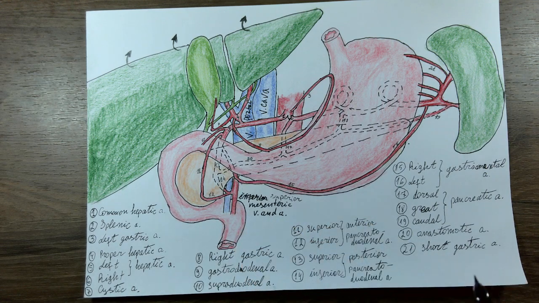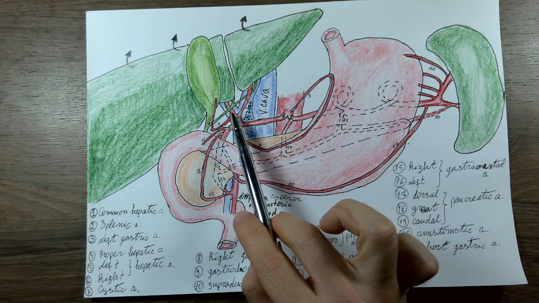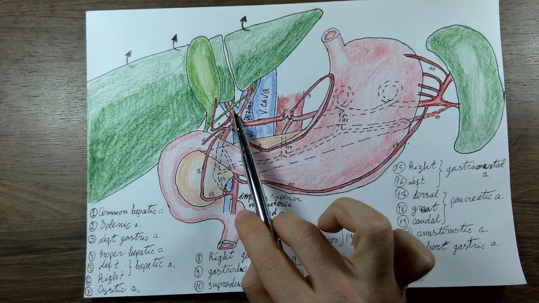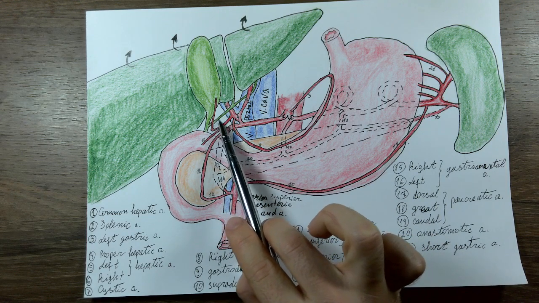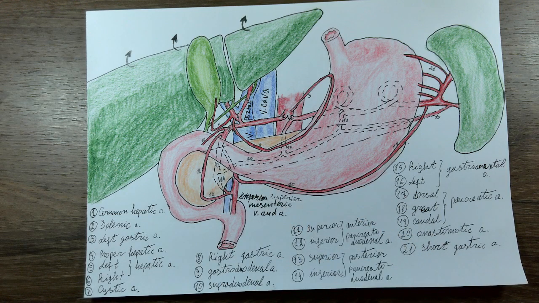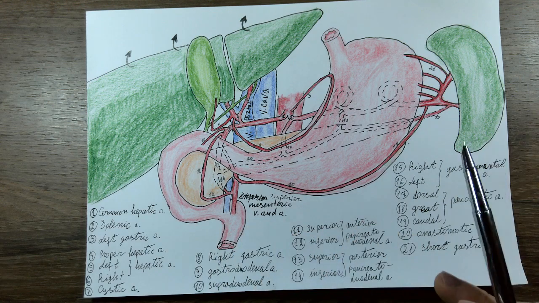Something else which, before we continue with the rest of the anatomy, is interesting is that you should remember that the right hepatic artery is very close to the extrahepatic biliary duct. So in general, when you have such structures in anatomy which are close to each other, if something affects one of the structures, quite often the other structure is also affected.